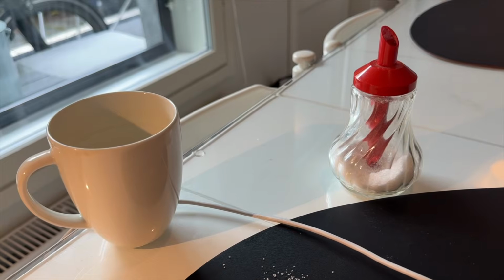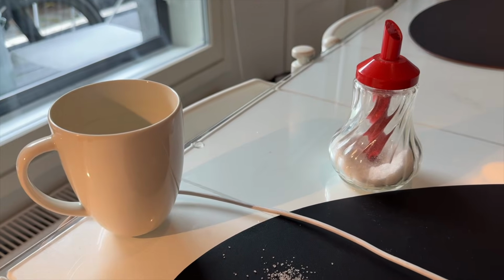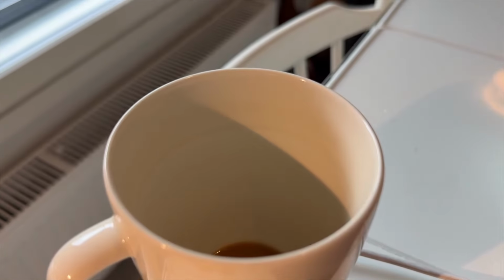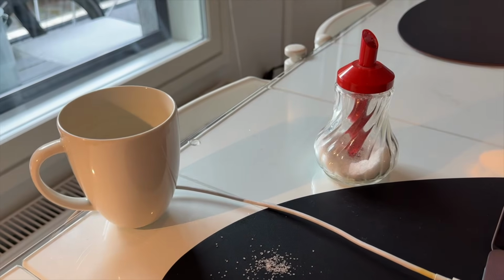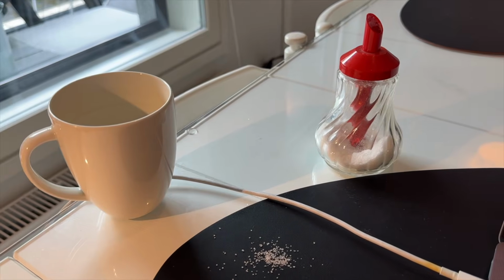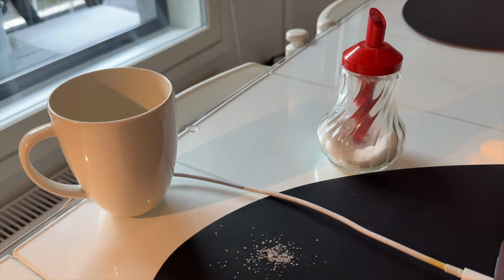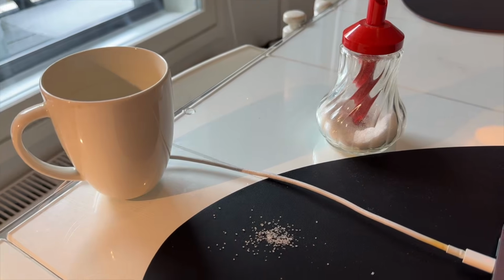And for that, the Finns drink a lot of coffee. I brought some sugar that I tend to pour in my coffee, and I would want to inspect this sugar if it contains any foreign materials. So let's see. What you can see here is a coffee cup with no coffee in it. I already drank it. And a bit of sugar.